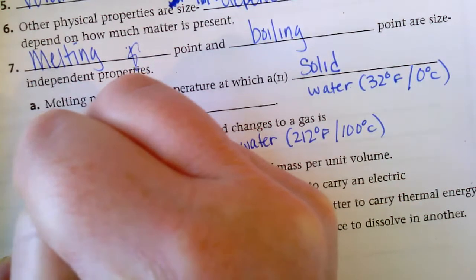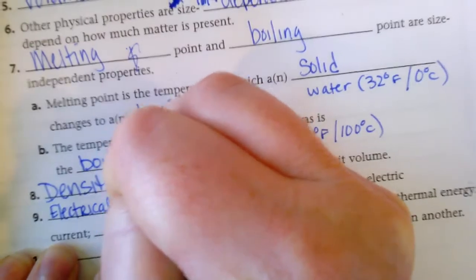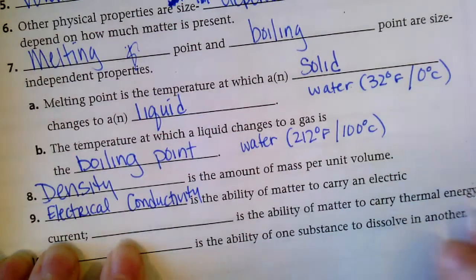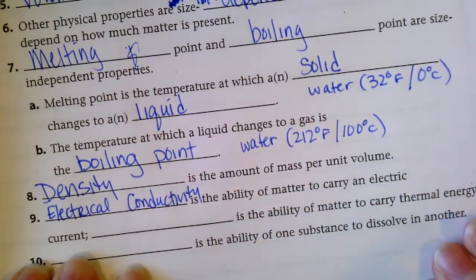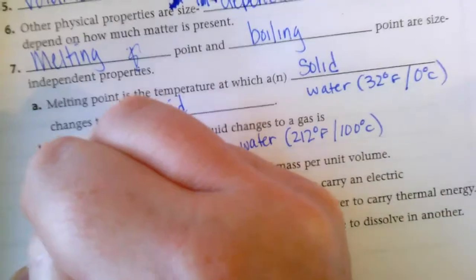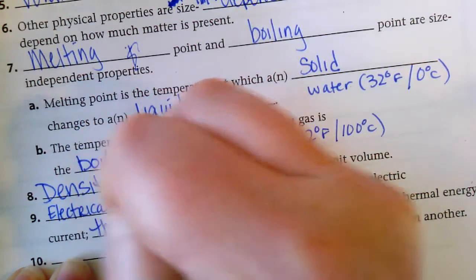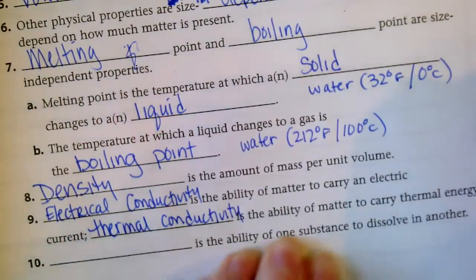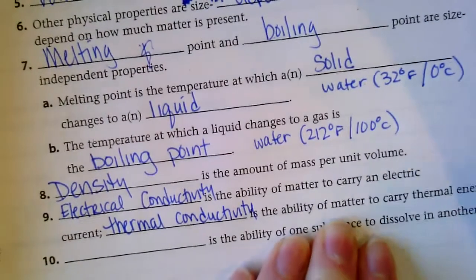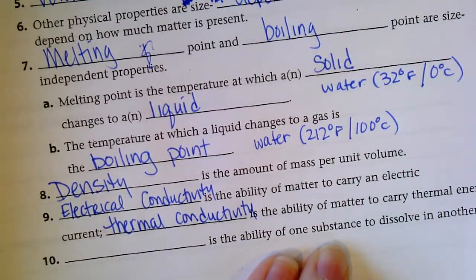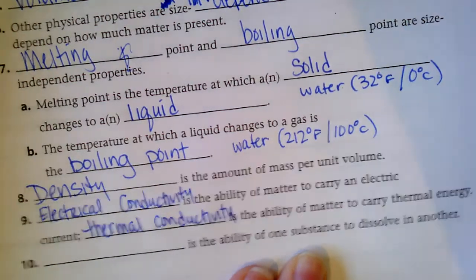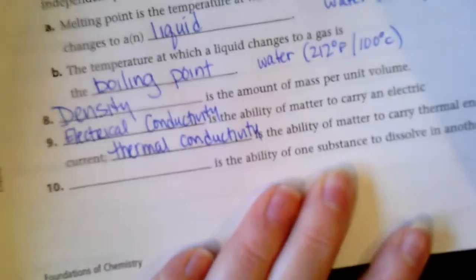Electrical conductivity is the ability of matter to carry an electric current or electric charge. Thermal conductivity is the ability of matter to carry thermal energy or heat. Okay, those two things, conductivity, are very closely related to each other. Generally, if one conducts electricity, then it also conducts heat very well.